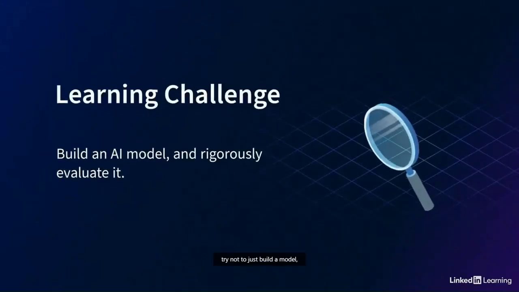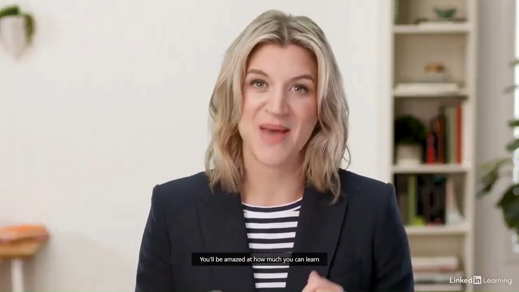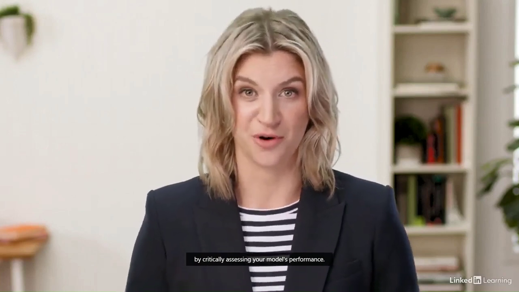For your next project, try not to just build a model, but also rigorously evaluate the model. Explore different metrics and even try some cross-validation techniques. You'll be amazed at how much you can learn by critically assessing your model's performance.